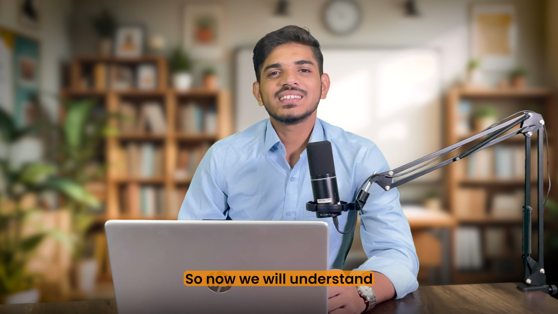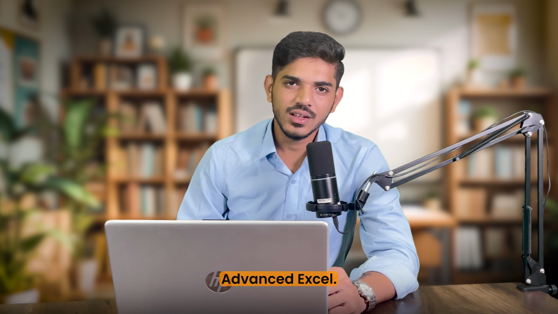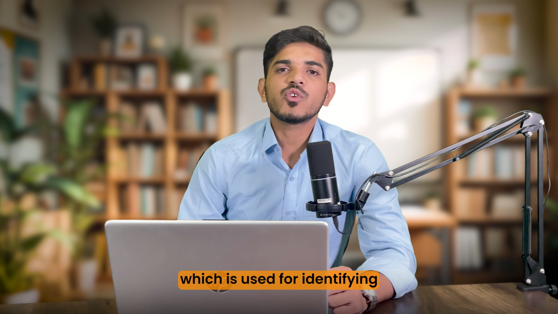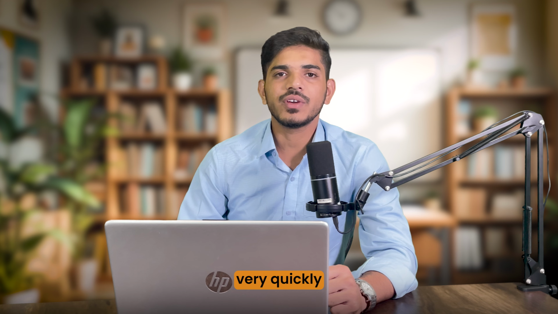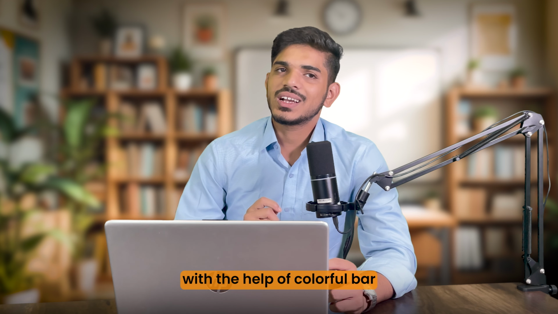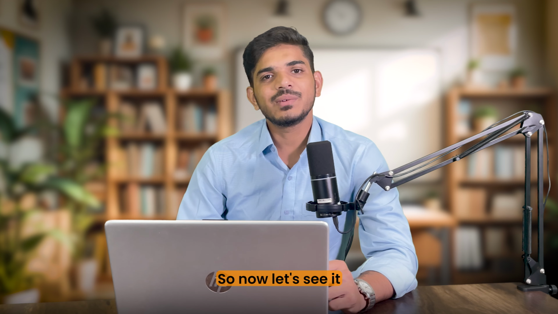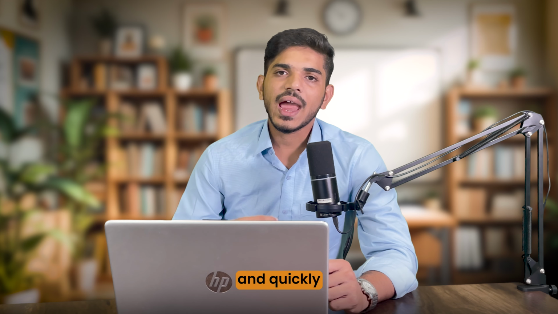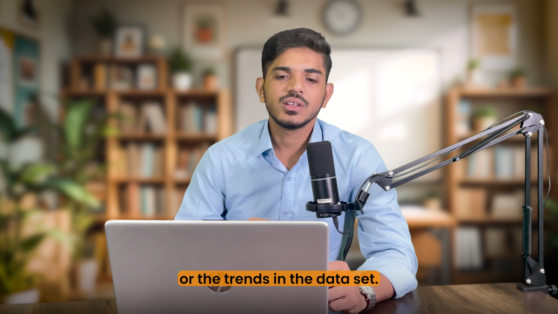Okay, so now we will understand the topic conditional formatting in Microsoft Advanced Excel. Conditional formatting is a special technique in Excel which is used for identifying or understanding patterns or trends in the data very quickly with the help of colorful bars, charts or icons. So now let's see it practically, how conditional formatting helps us with advanced analysis and quickly understanding any sort of pattern or trend in the data set.